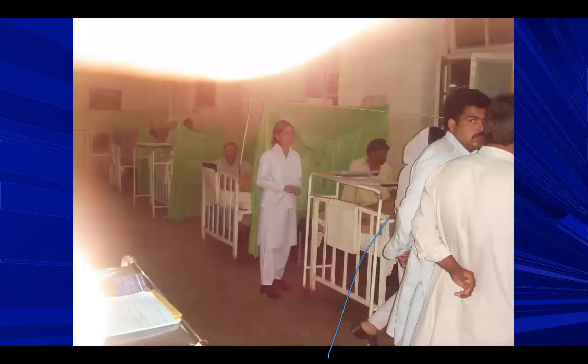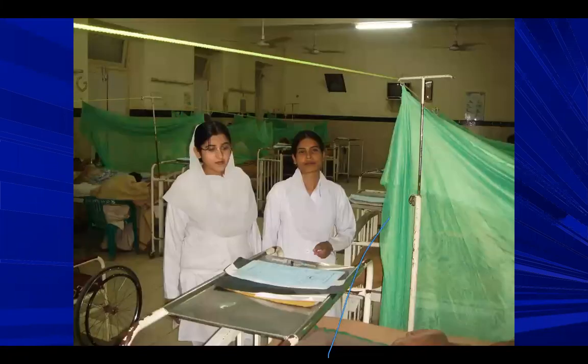When the patient is admitted in a hospital, you see how they are kept in hospitals. Mosquito nets are placed over there, and the patient is inside the hospital. Further, you can see how they are taken care of in a hospital with nurses. Nursing care is given to the patients.